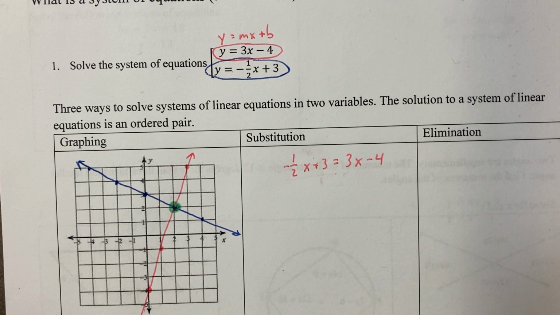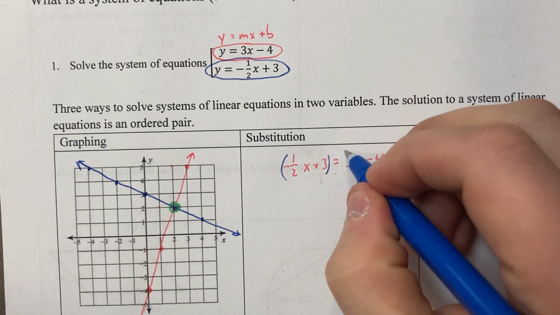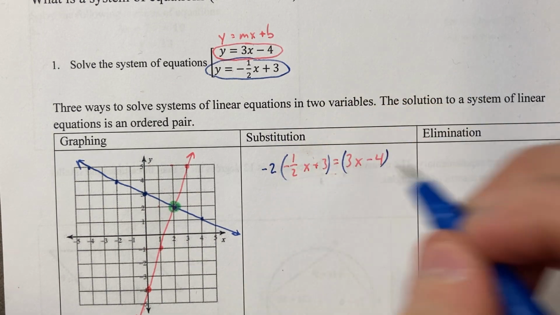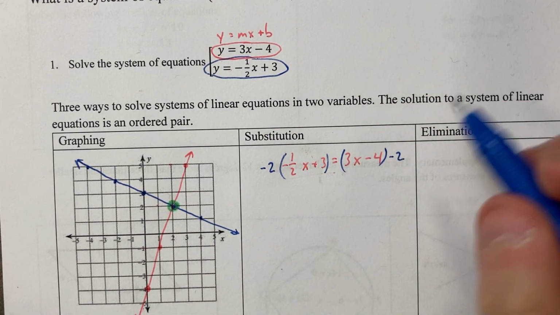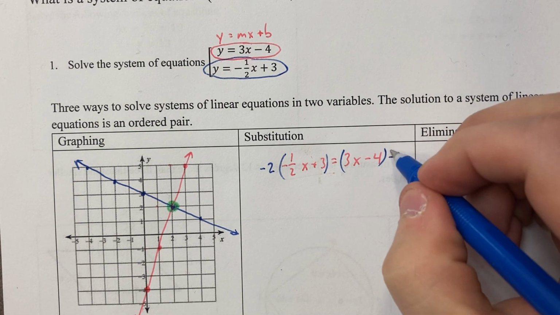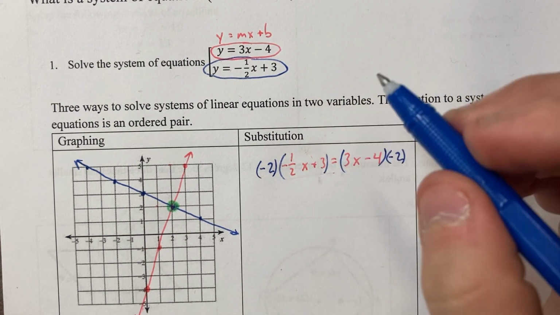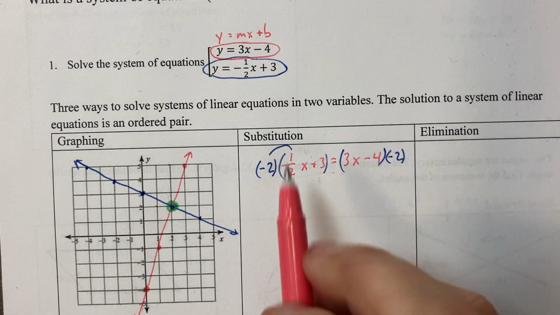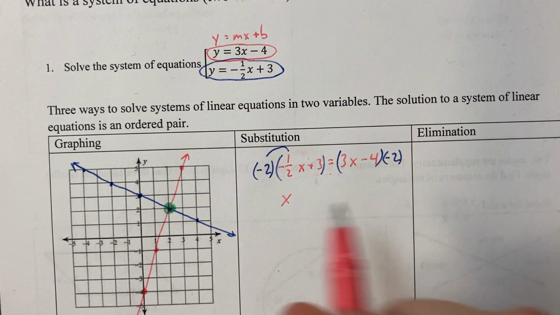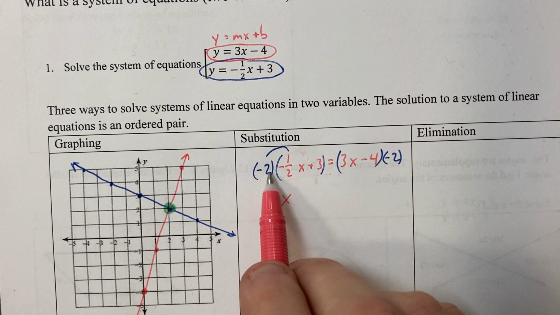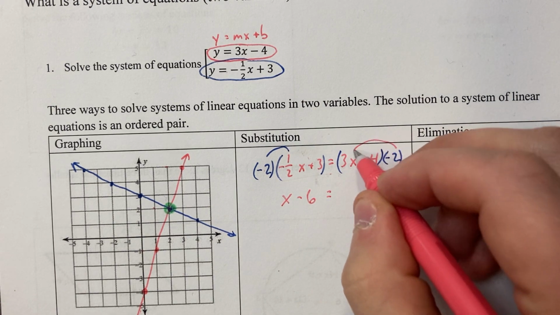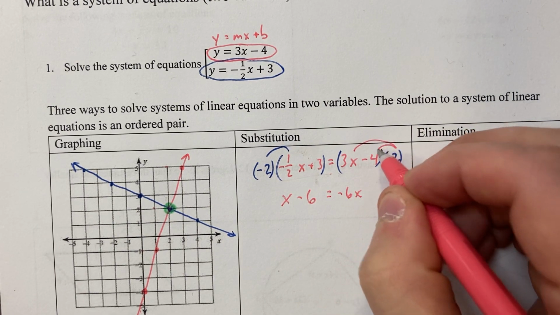So I'm going to do this maybe a little unconventionally, but typically I don't like fractions. So what I'm going to do is I'm going to multiply all of this by -2. To balance it, I'm going to multiply the other side by -2. Okay? So I'm going to distribute, which now makes that just x, right? -2 times, I have those cross out. -2 times 3 is -6. Distribute and distribute.